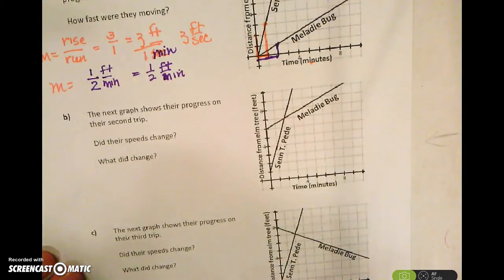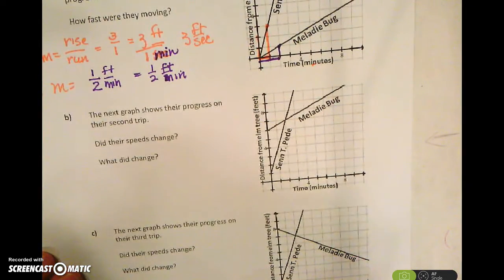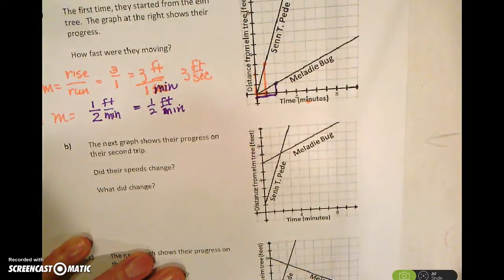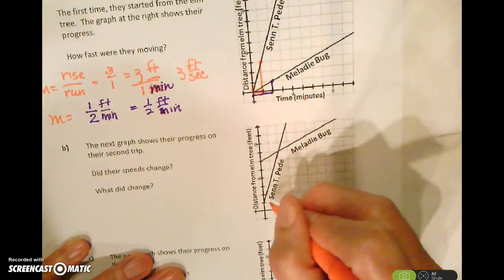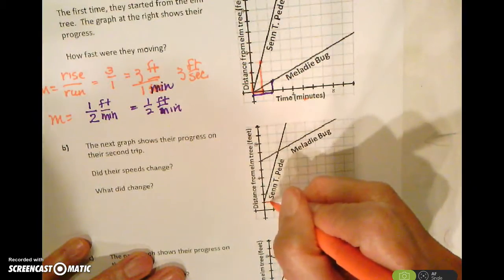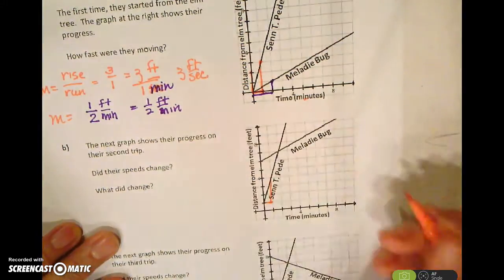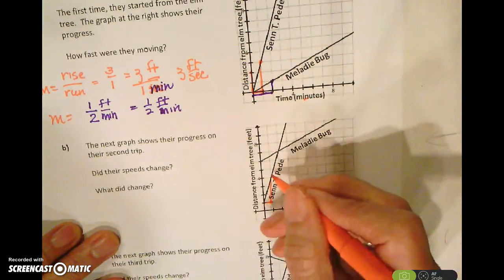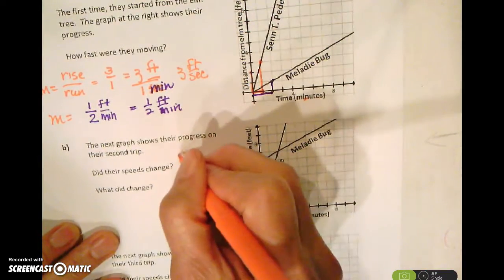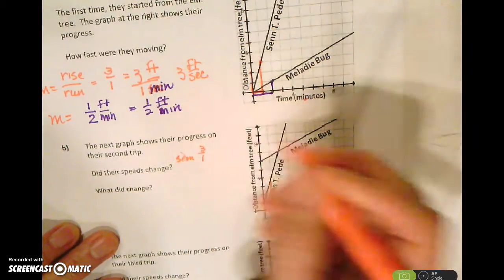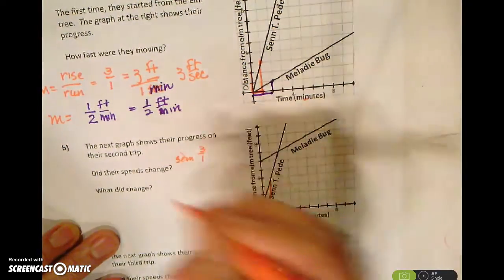And B, the next graph shows their progress on the second trip. Did their speeds change as they walked away from the elm tree? Well, let's see. For Centipede, he went over 1 and then up 3. So again, Centipede, his rise over run is still going to be 3 over 1, feet per minute.